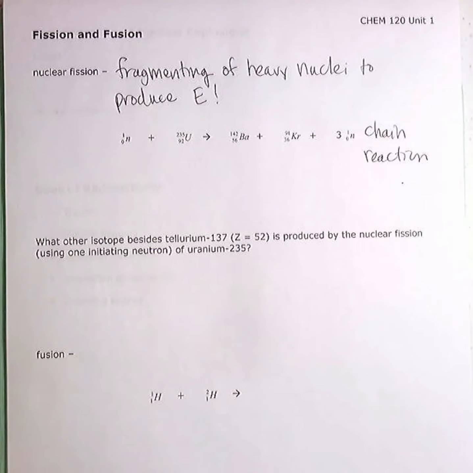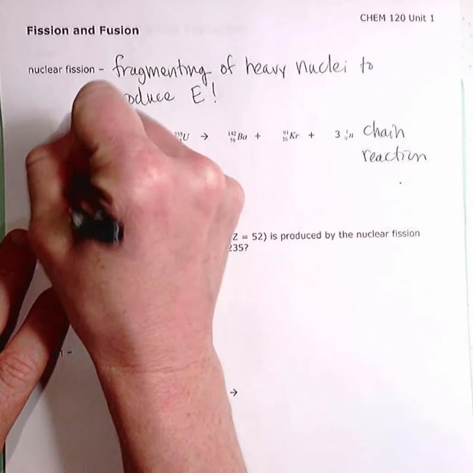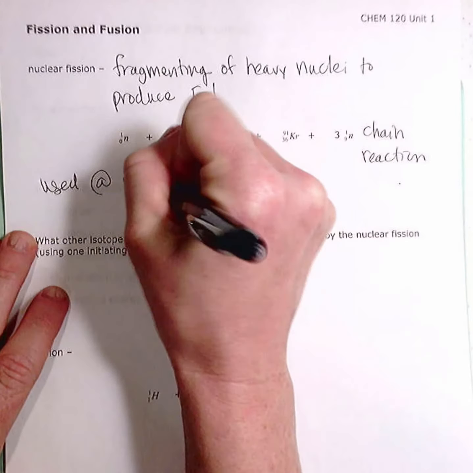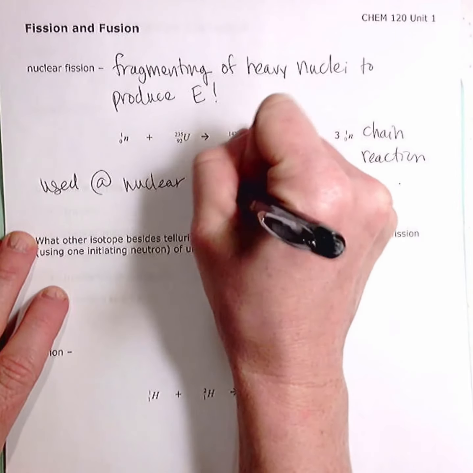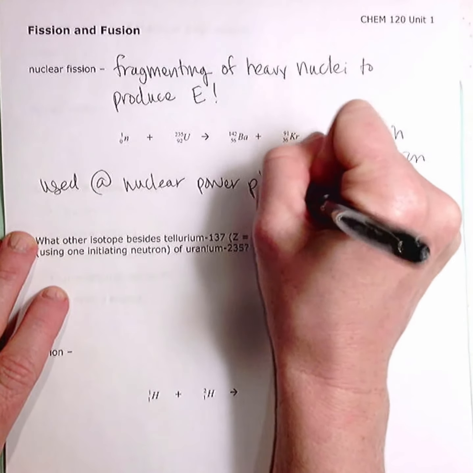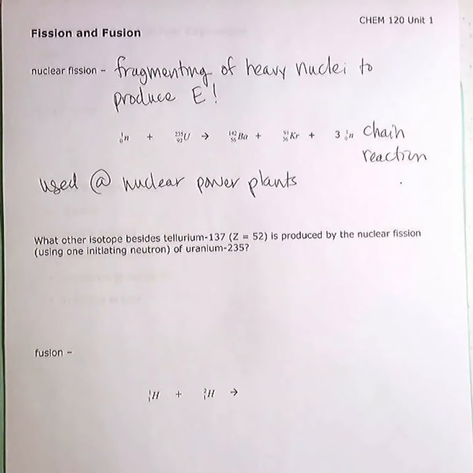So fission is what is used at nuclear power plants. And there aren't too many nuclear power plants in the United States, but in Europe, there are more. In a nuclear power plant, uranium-235 undergoes fission to produce energy. In the process of fission, neutrons are given off to continue the chain reaction.